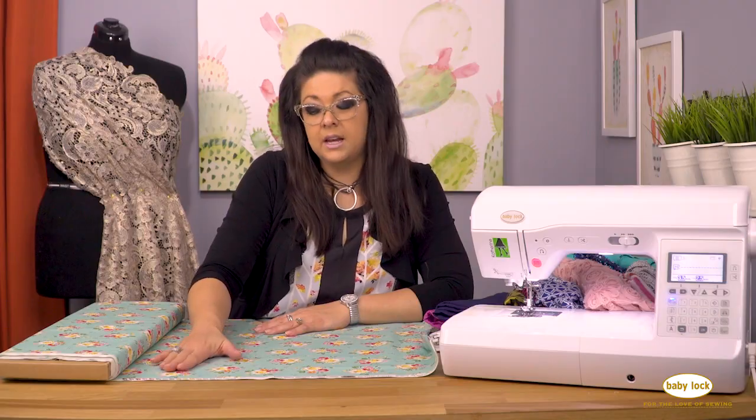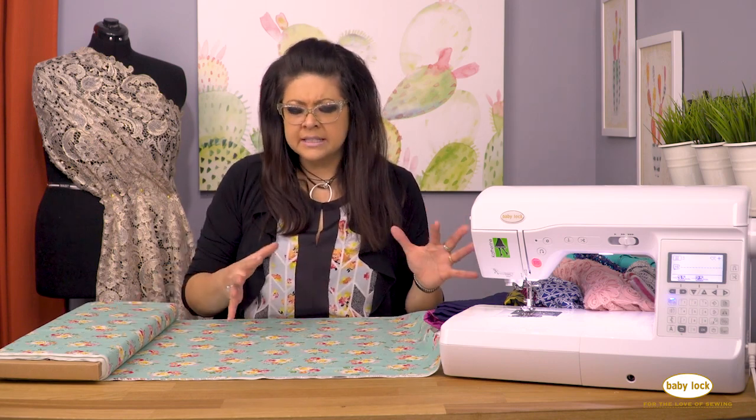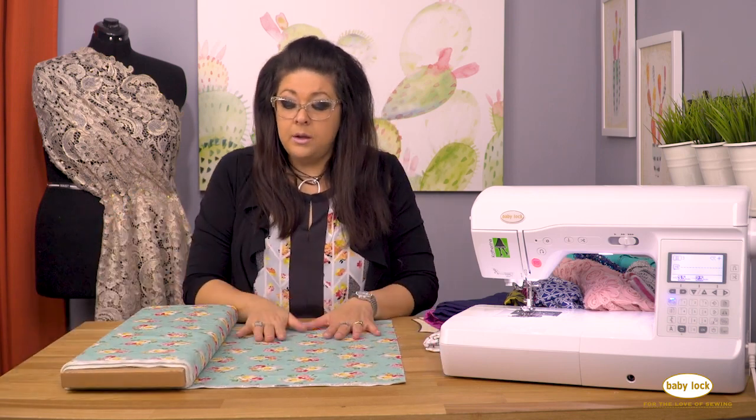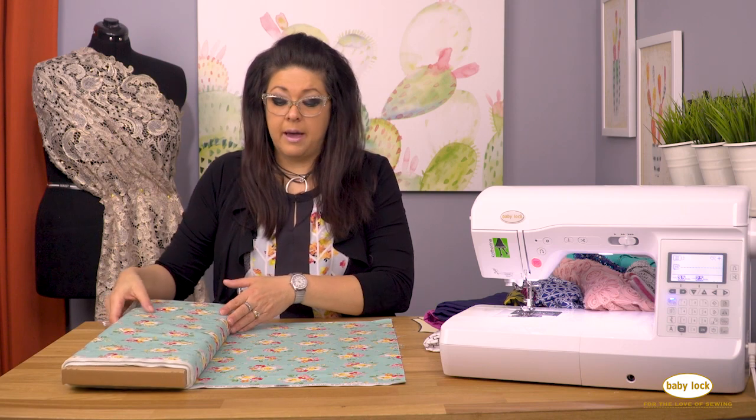Now that's kind of unique to cotton fabric, so you may not always have that in fashion garment fabrics, but sometimes you'll run into that. So you may or may not see that. But anyways, so here is our bolt of fabric.